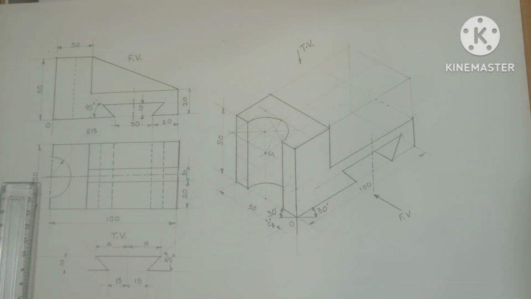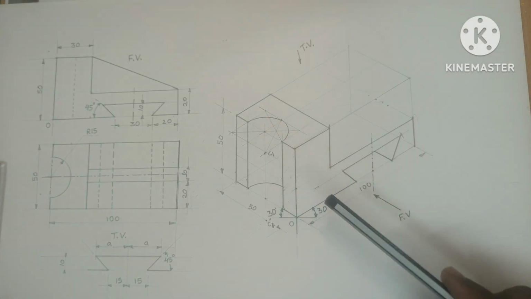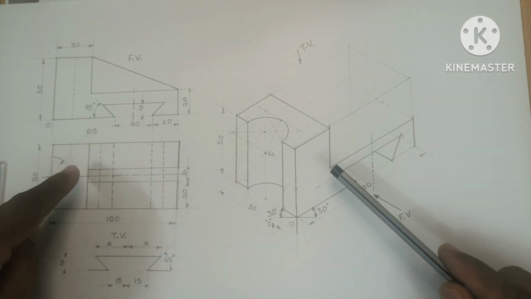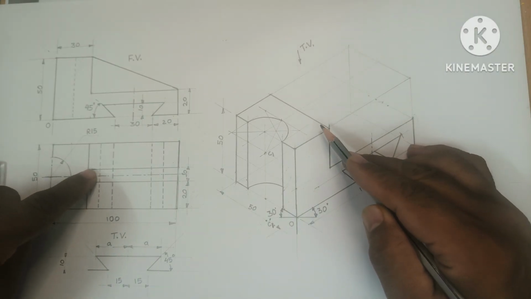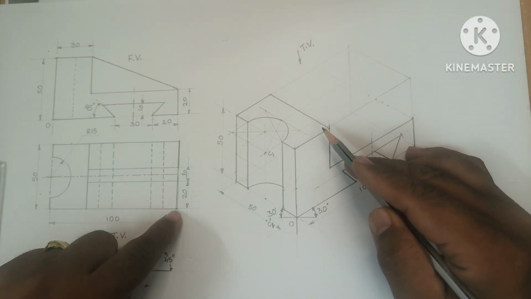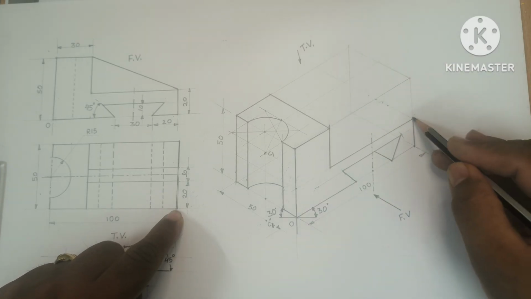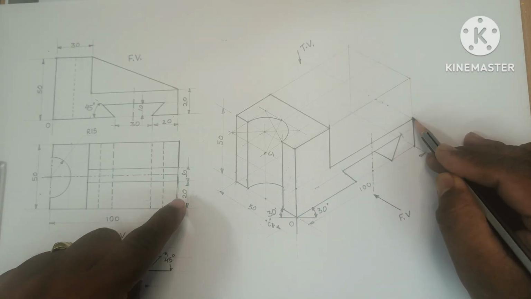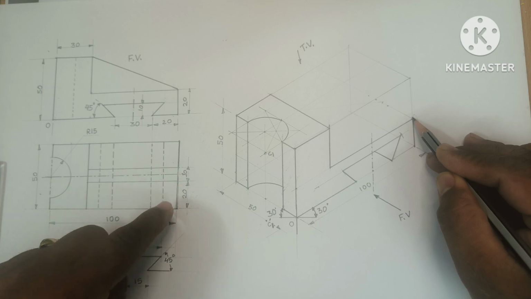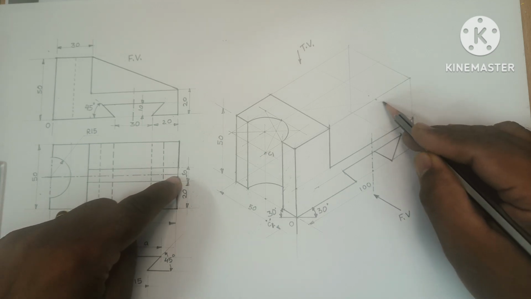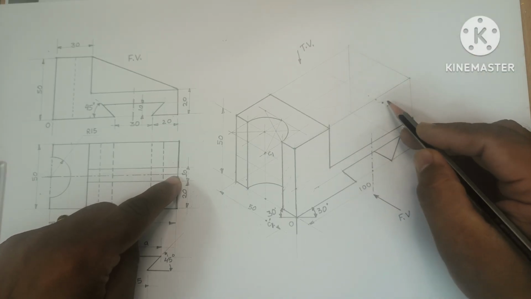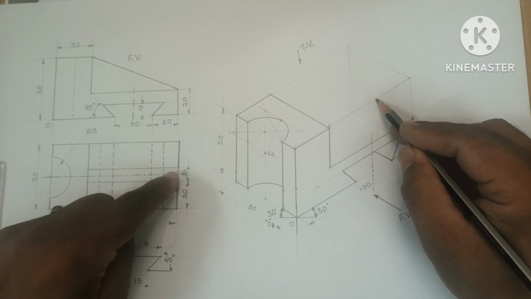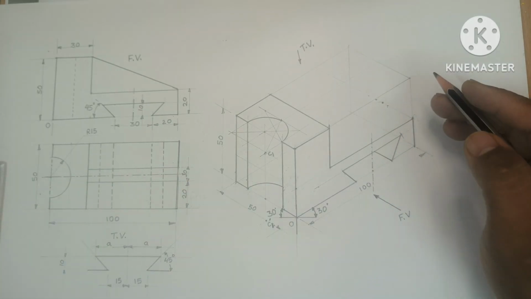Okay, this portion is completed. Then in the top view, what we are observing, this line and this line. Then one rib is there here. The distance from this point up to this one is 20 plus 5. The center is at 25. I have taken the center at 25, and from this 25 to the right side it is 5 millimeter, and to the left side it is 5 millimeter. Means that dimension is 10.